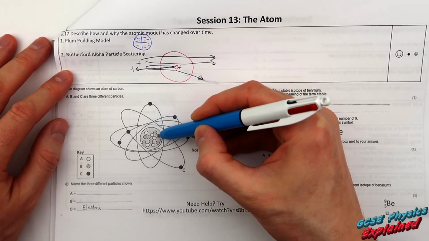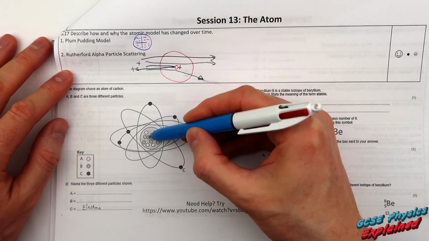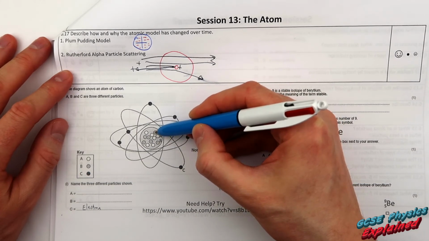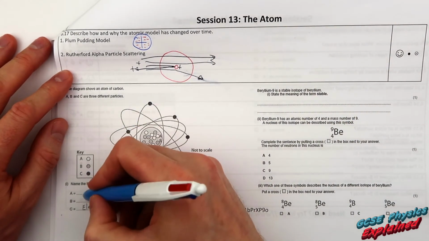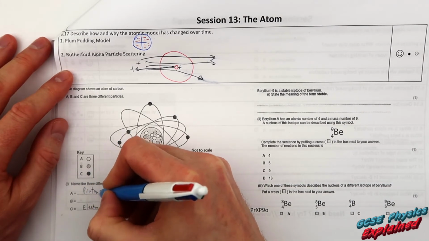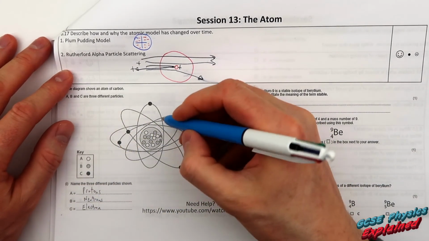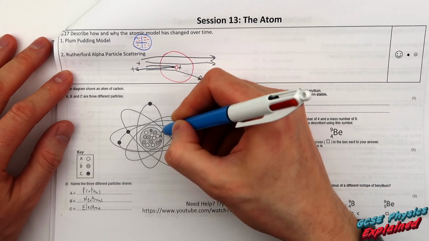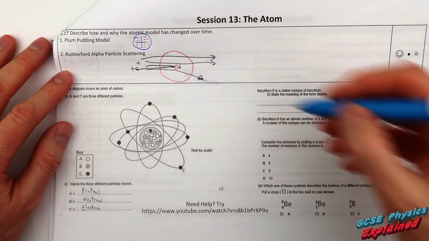1, 2, 3, 4, 5, 6. So there's 6 white ones. I'll just count the black ones. 1, 2, 3, 4, 5. Oh, there's 6 of them as well. That's a bad question. So basically, A or B doesn't really matter. You can say A is protons, or you can say B is protons. If I say that A is protons, then B will be neutrons. What they should have done is they should have done 1 extra neutron. So then B would definitely be the darker circles.